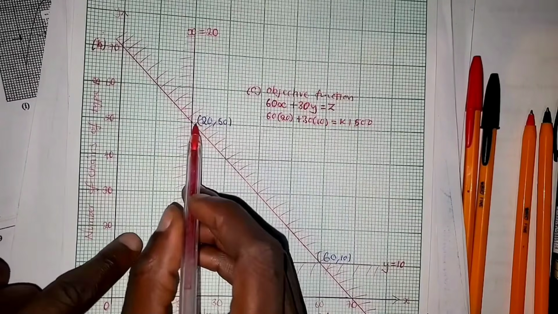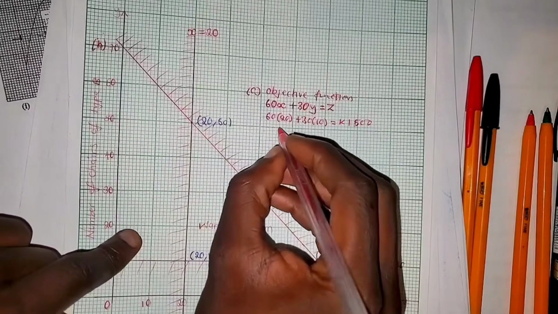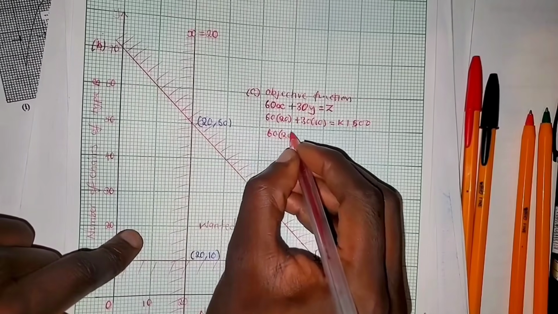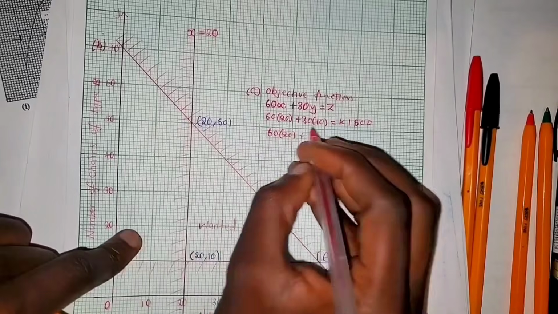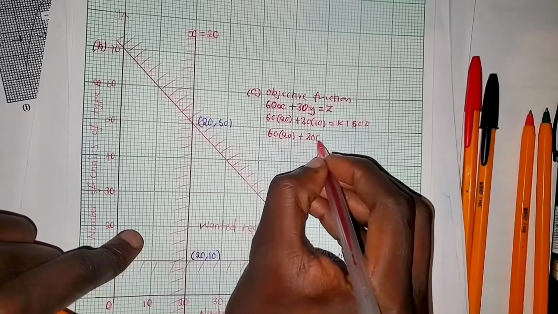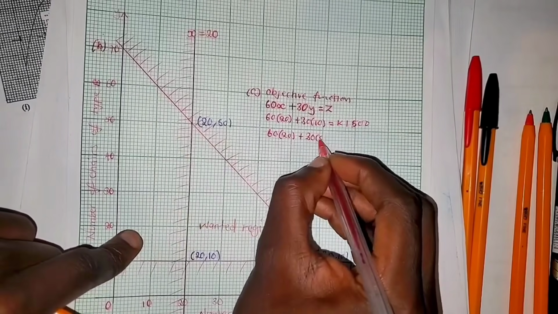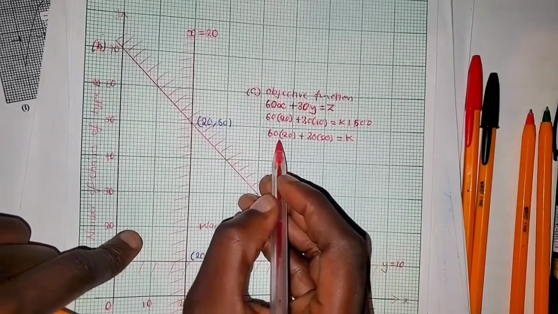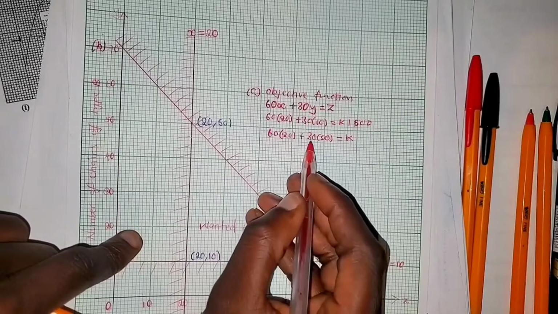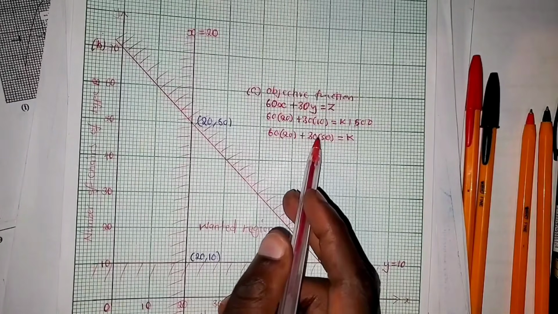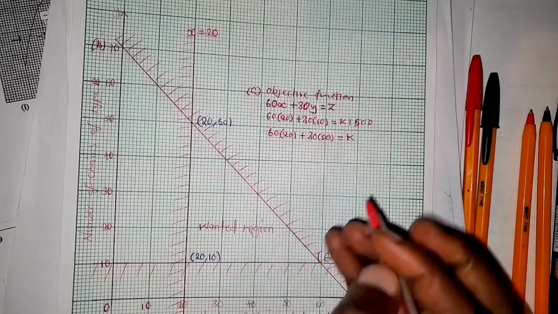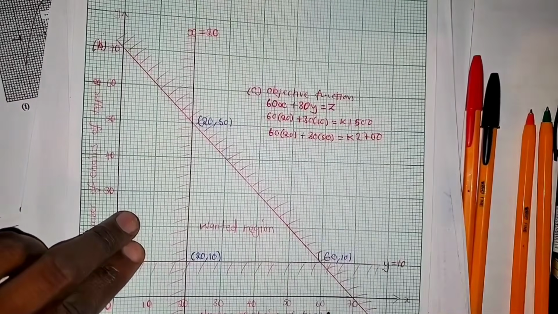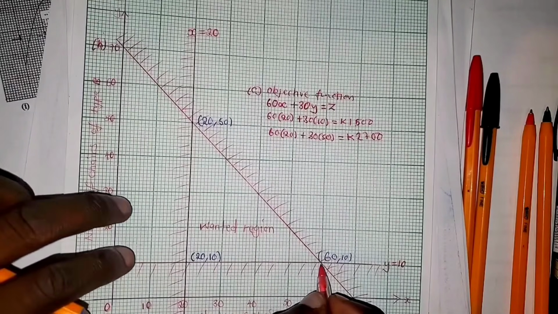Then you also test this one. All right, it will be 60 times, what is the value of X? 20 plus 30 here multiplied by the value of Y, 50, is equals to, so this is 1,200. This is 1,500. So 1,200. So it is 2,700. 2,700 there.